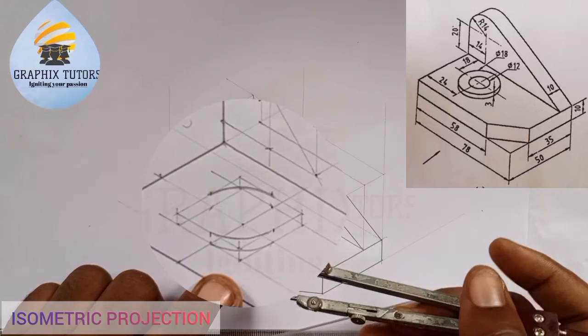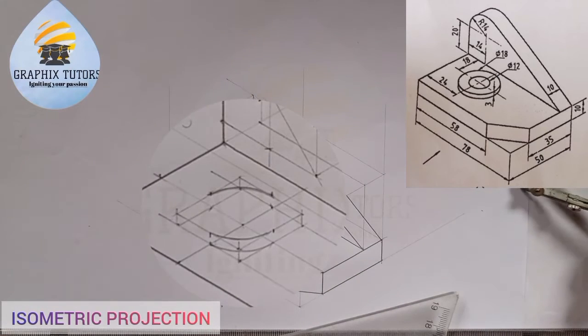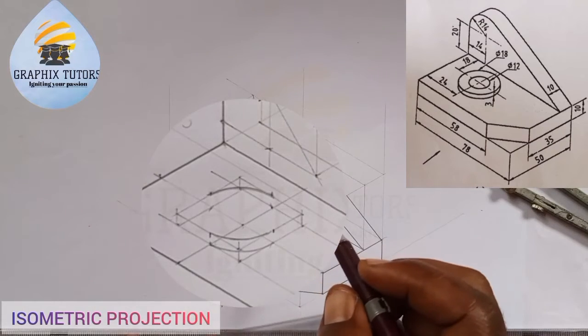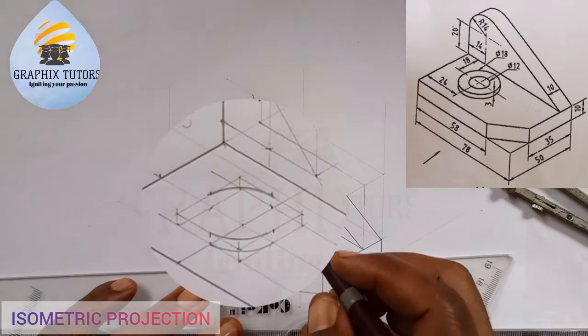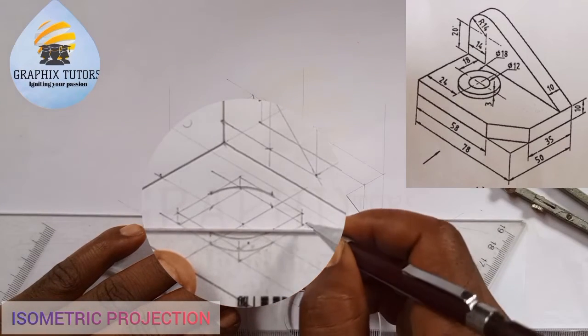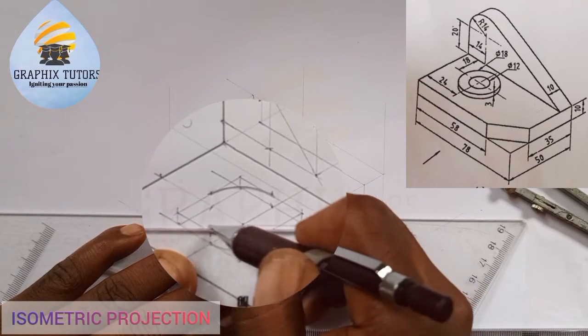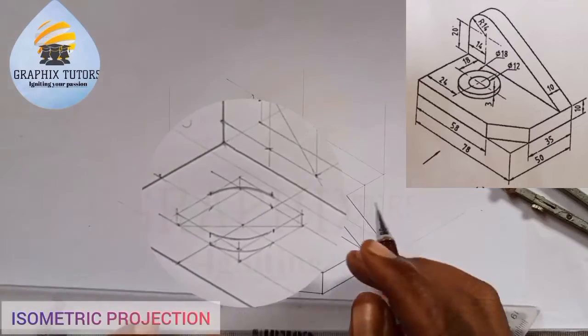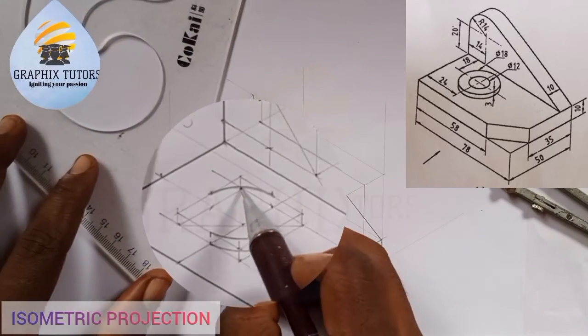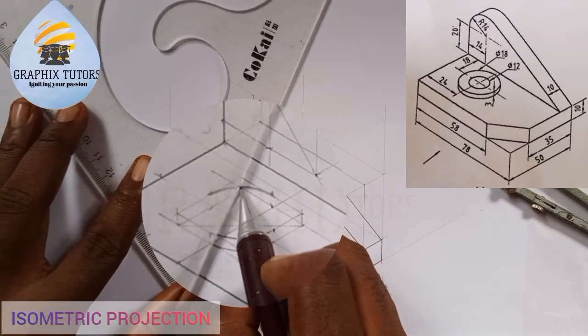Now the next thing I'm going to do is draw the diagonal, from the bottom here to the other bottom here. I'll draw a diagonal this way. Then I'll take a line from this end here, the down one, to this point here.